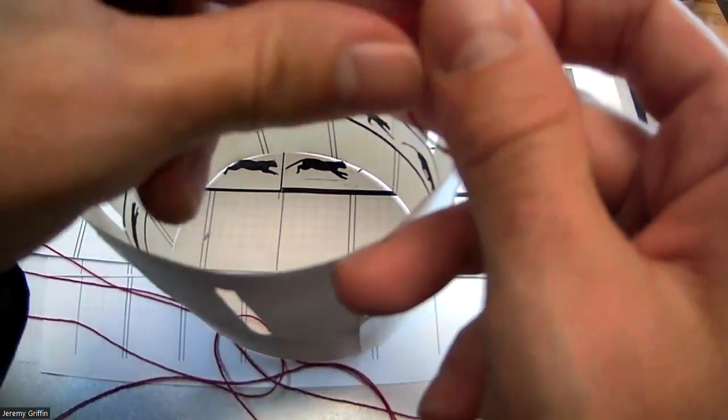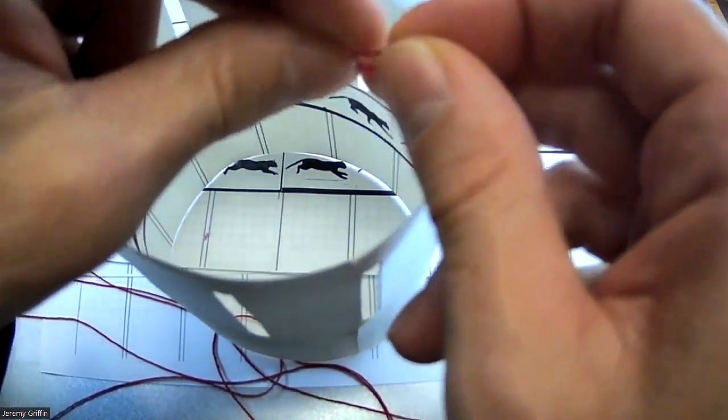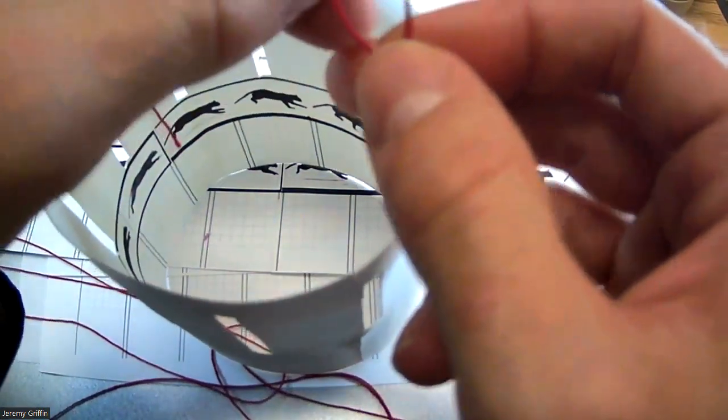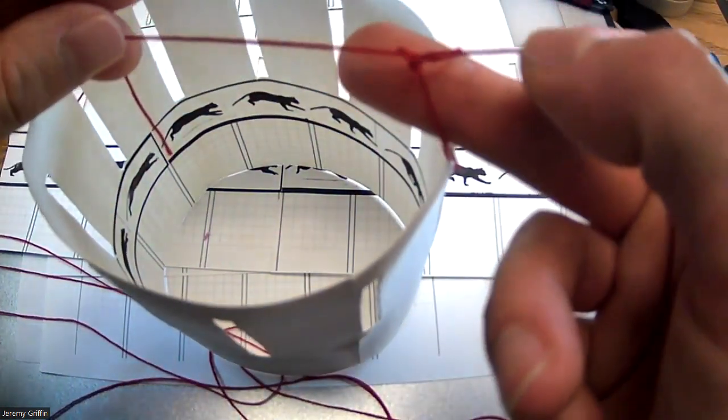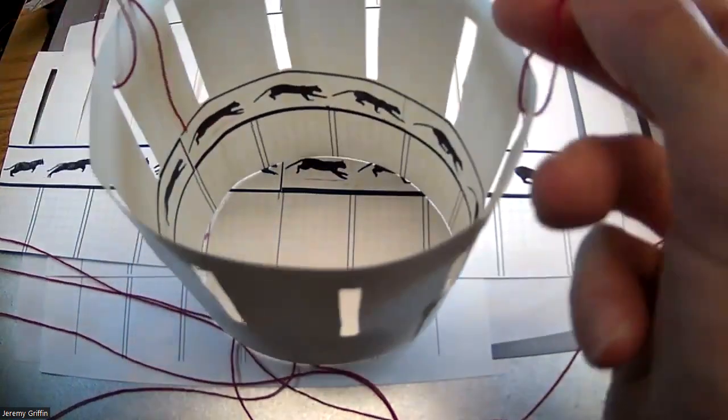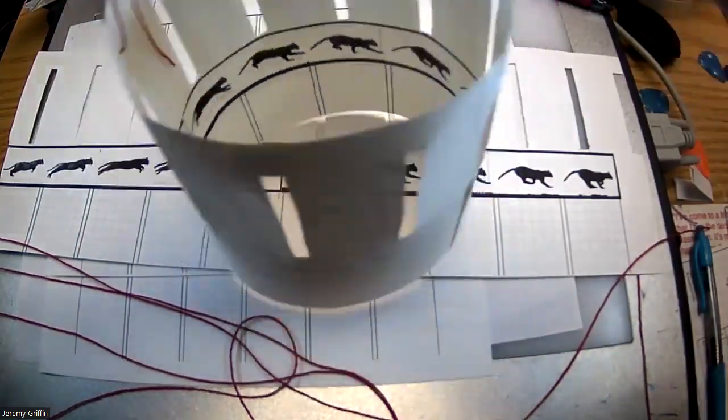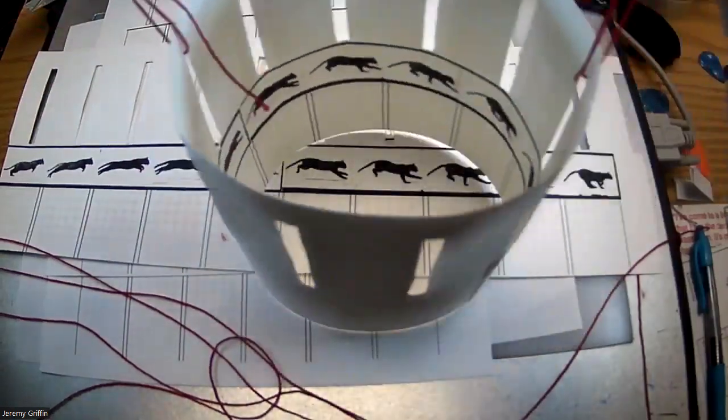Then take the end, make another loop. If you need to reference on your phones, you can look up something called a square knot. That might help. Okay. Now notice I have a lot of slack. That's good. See, it's like a giant handle, like a pail handle. Got a lot of slack.